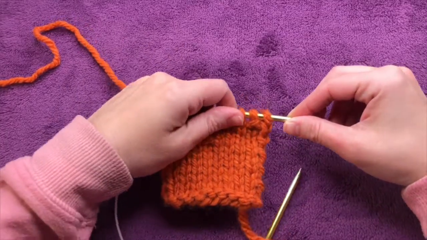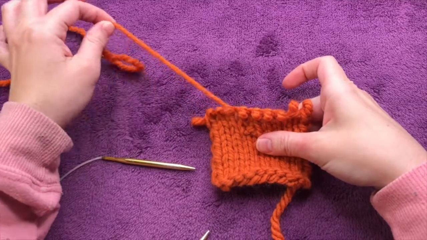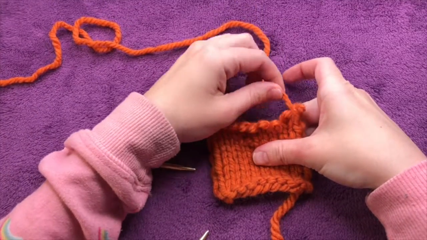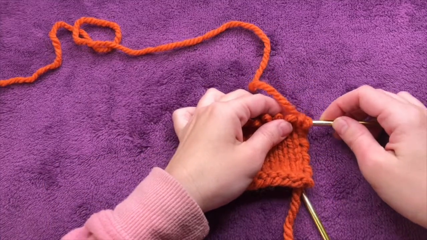Really easy, you're just going to slip your stitches off your needles and take it out. Okay, my purl stitch was right here, and I'm just taking my yarn out all the way and slipping it back on the needles.